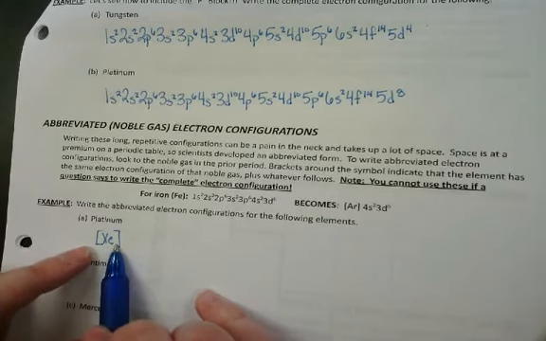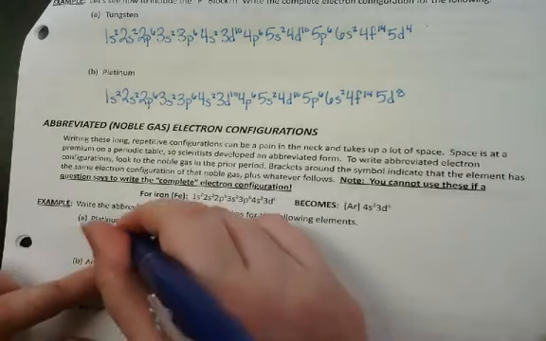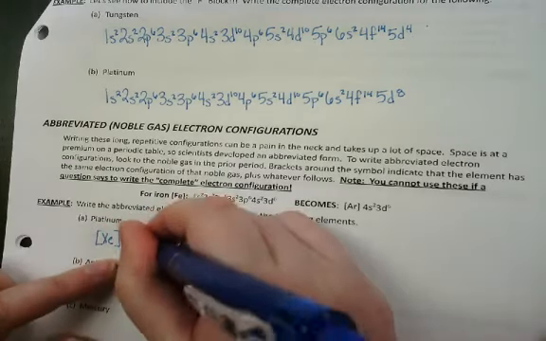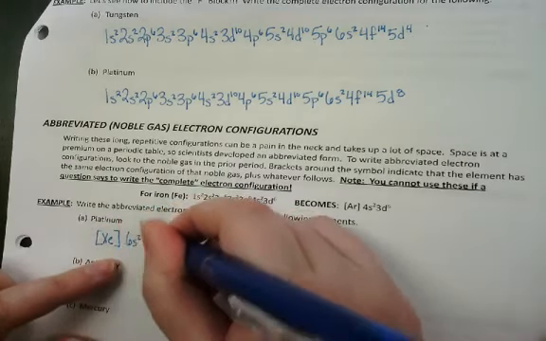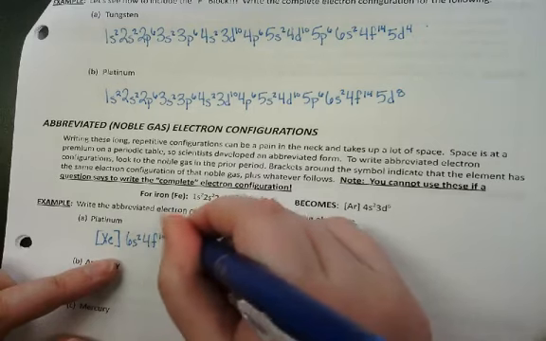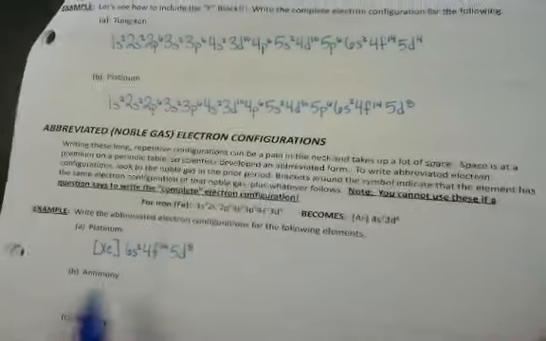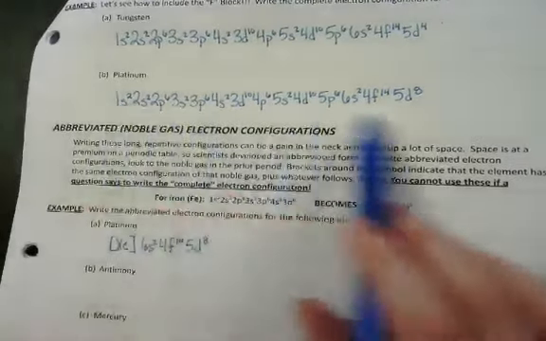After the 5p6 comes our 6s2, so that's where we start: 6s2, and then we'll write our 4f14 and our 5d8. Now that's a lot easier than writing all of that.